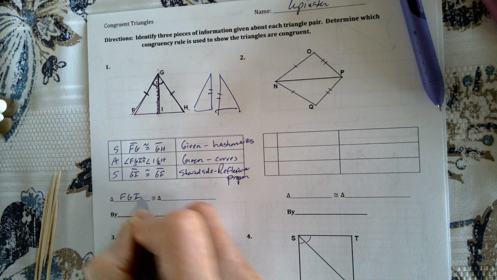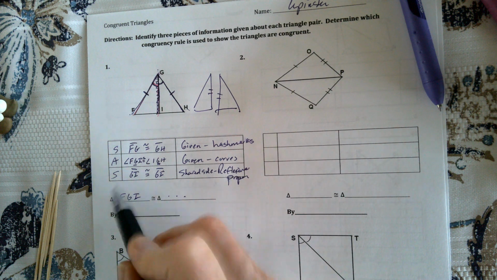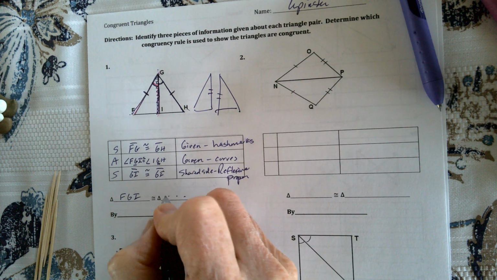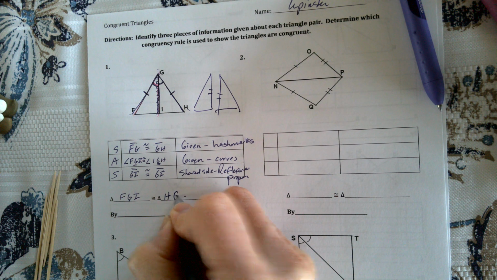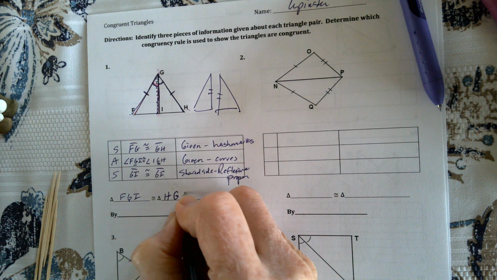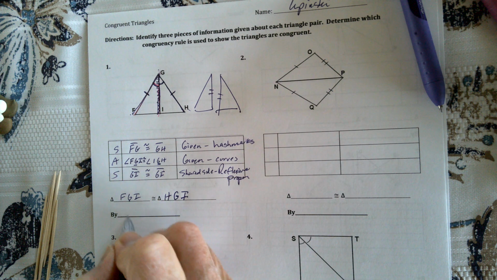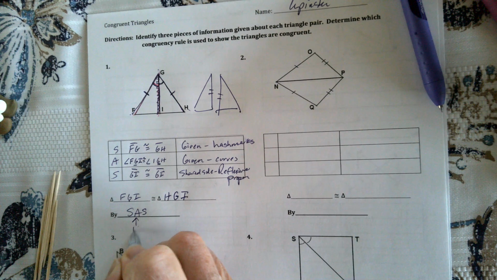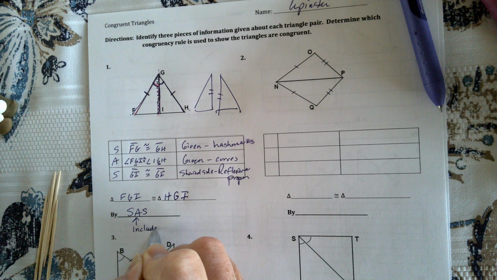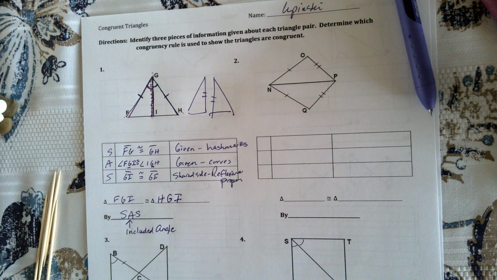I have to make sure the corresponding parts align. So F matches with H, G corresponds to G, and I corresponds to I. Okay, and the reason for this is side angle side, and that's because this is the included angle. It would not work if it were side side angle.